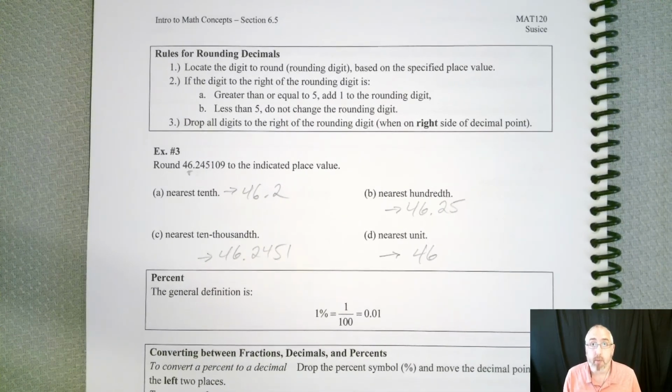Okay, so that wraps up rounding. And I think we're going to stop there, and then we'll pick up the percent stuff in the next video.